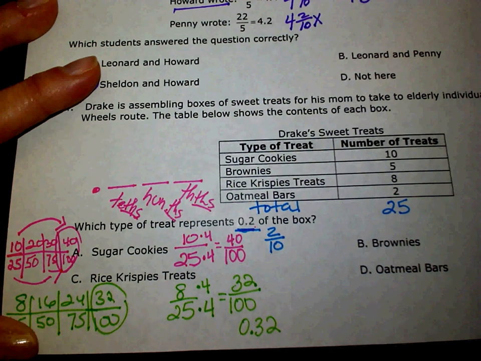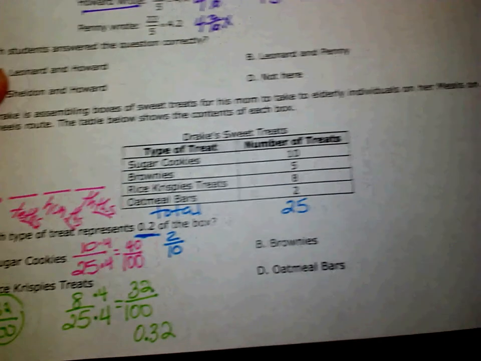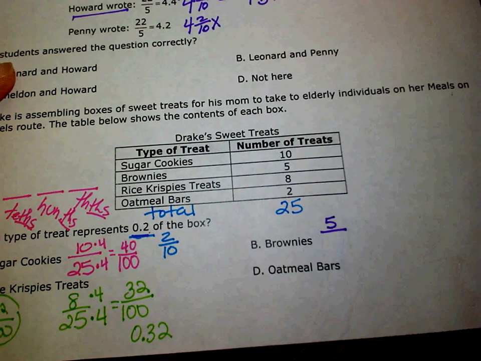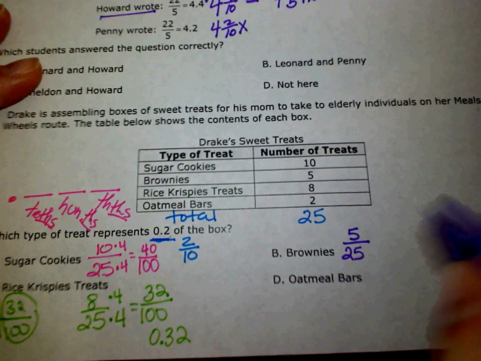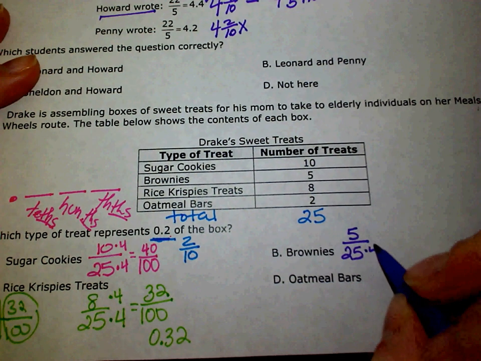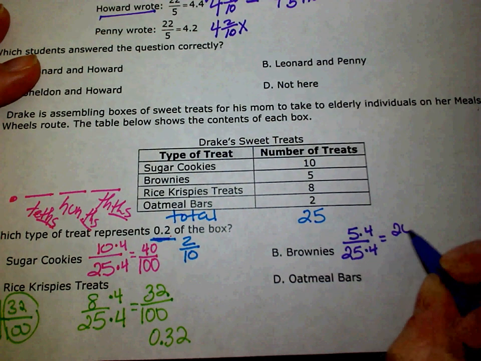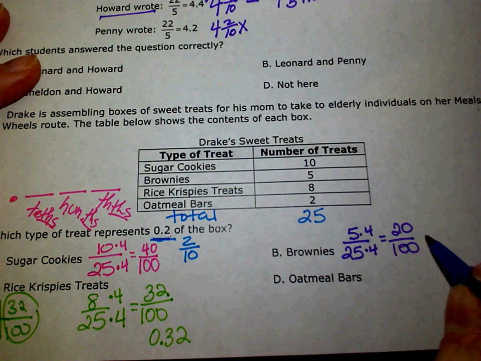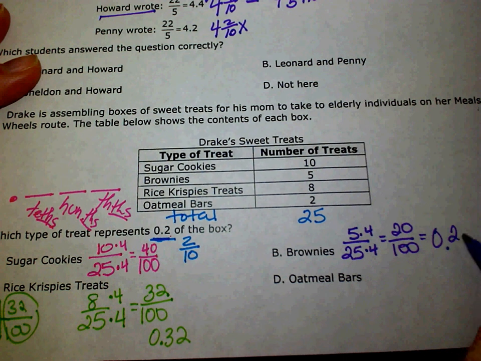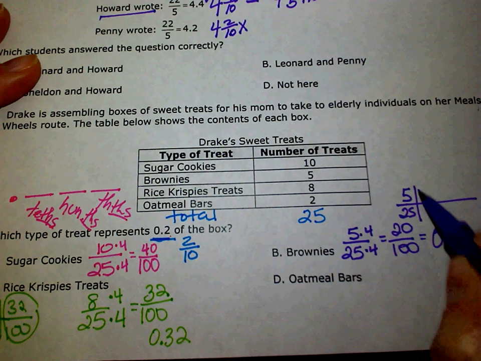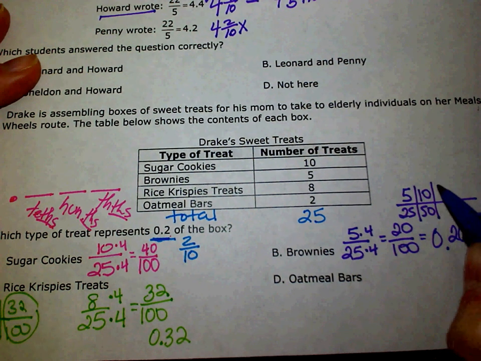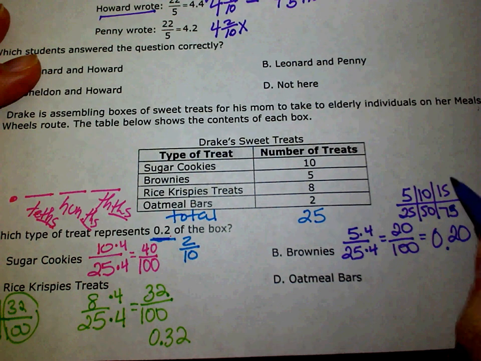Brownies. Brownies would be 5, part brownies is 5 over 25. Again, we need to make it grow. That would be 20 hundredths, which as a decimal would be 0.20. If you're using the E chart, make it grow, that'd be 10/50, that doesn't work. 15/75, that doesn't work. 20/100, that's the one I'm looking for.